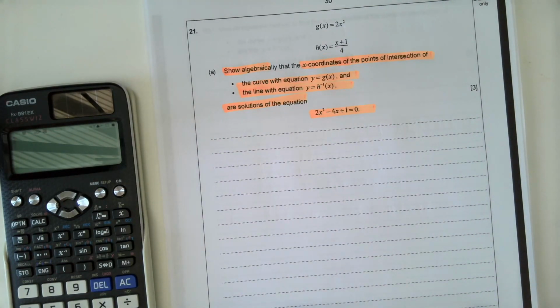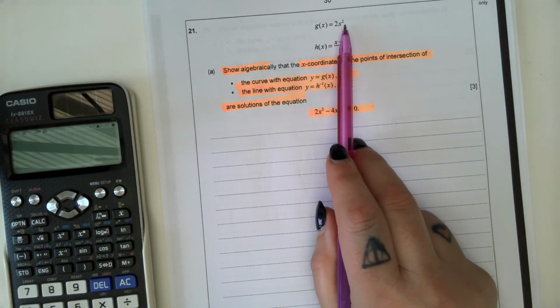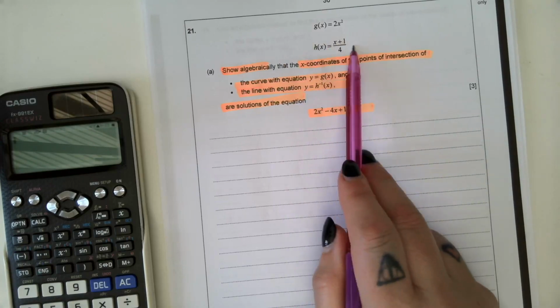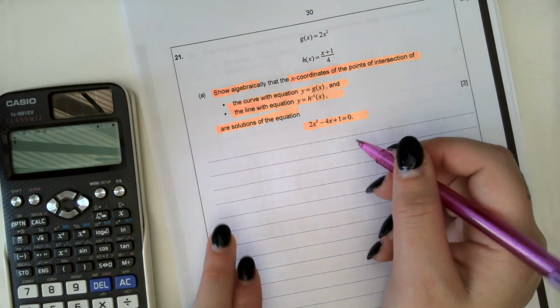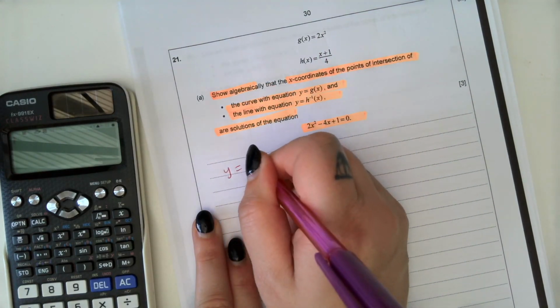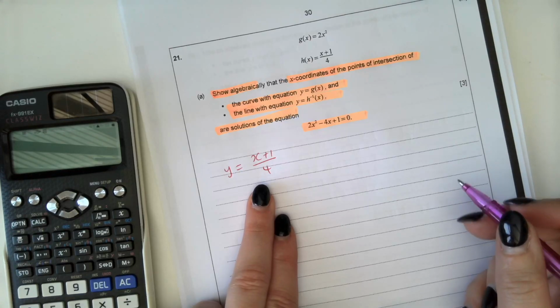Okay, so first things first, y equals g of x is simply this function here. However, y equals the inverse function of h of x. So let's find that first. So I'm going to rearrange this. So I'm going to write it as y equals x plus 1 over 4. And then I'm going to rearrange it so that y is the subject.